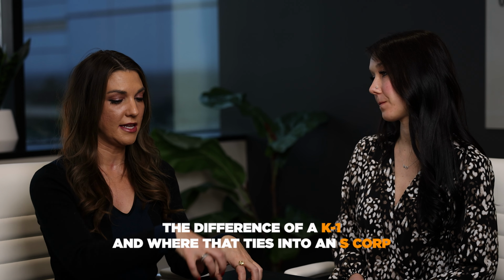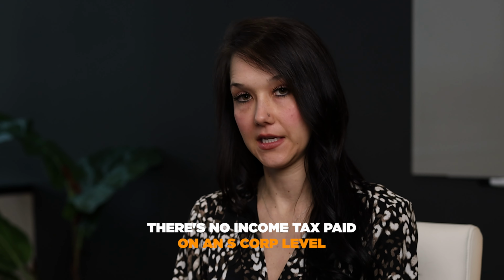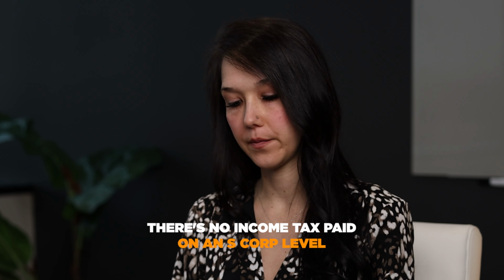The next one that you had touched on was the K-1 piece of it. So explain to me the difference of a K-1 and where that ties into an S Corp. So when we do an S Corp return, there's no income tax paid at the S Corp level. The S Corp return and the partnership return are just informational, basically, where it's income and expenses that result in net business income.